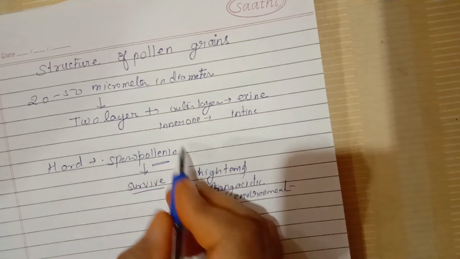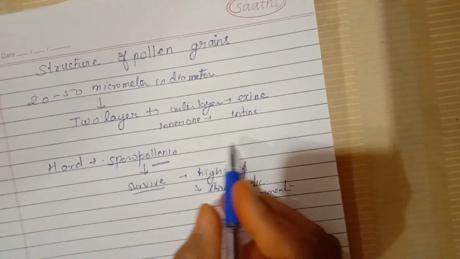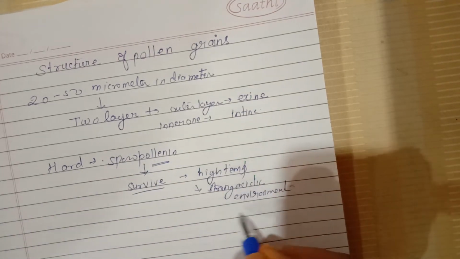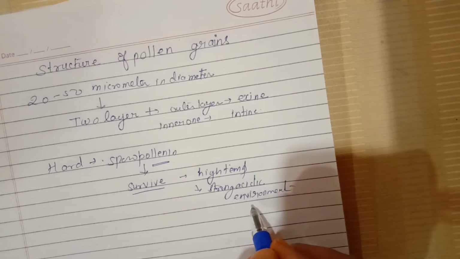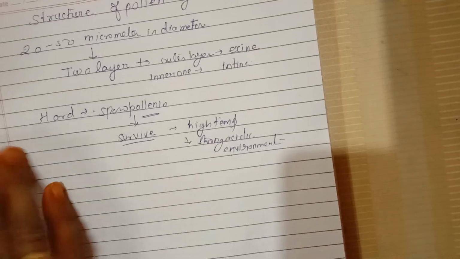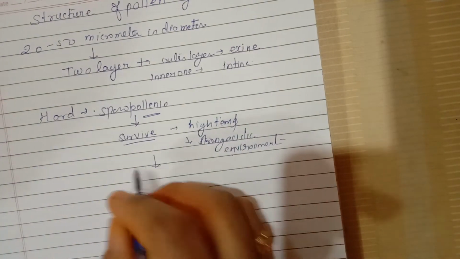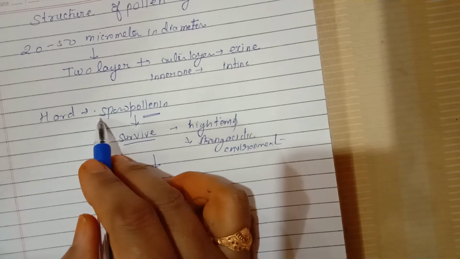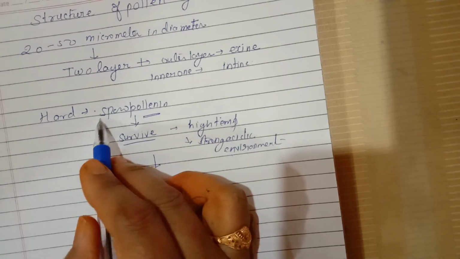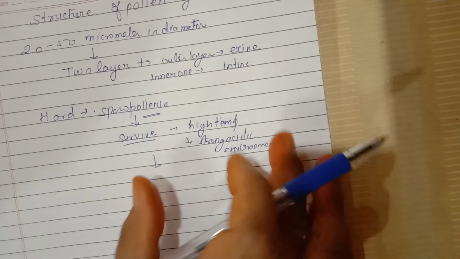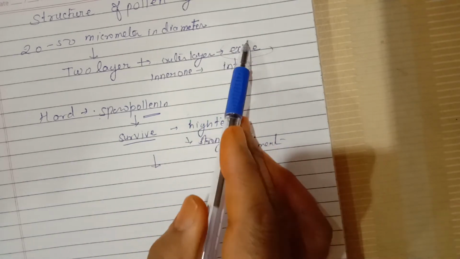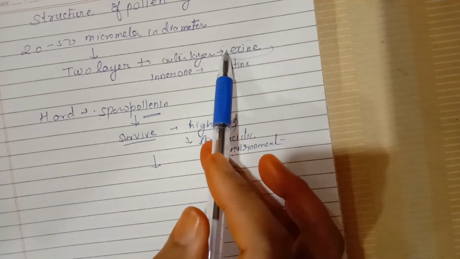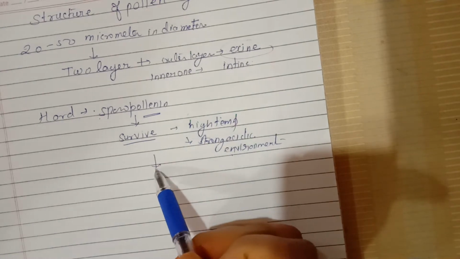No enzyme known till now can degrade this particular layer of sporopollenin. So this layer protects the pollen grain, and it is present at the exine.